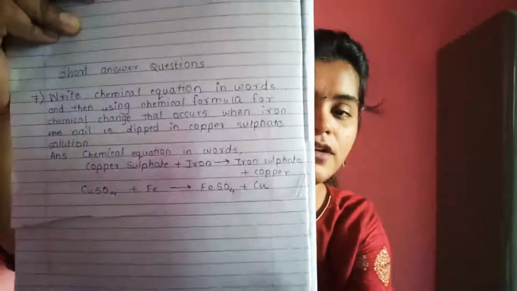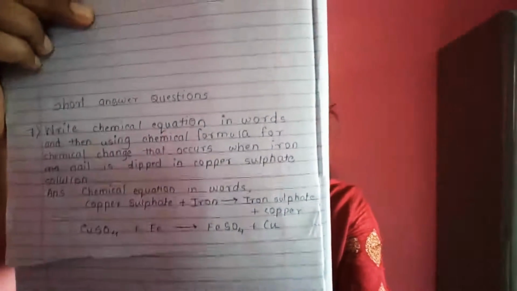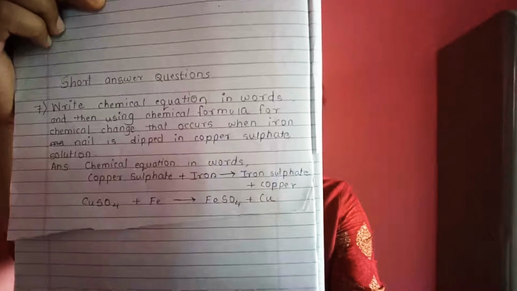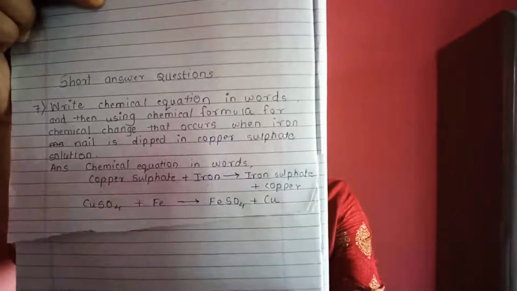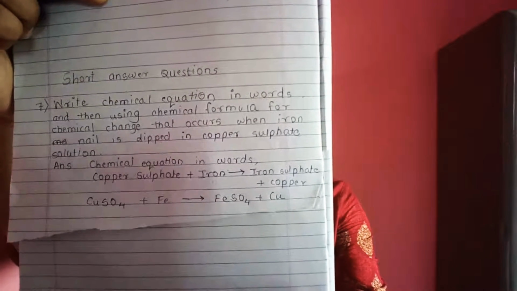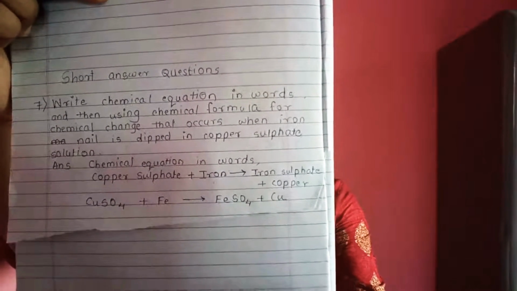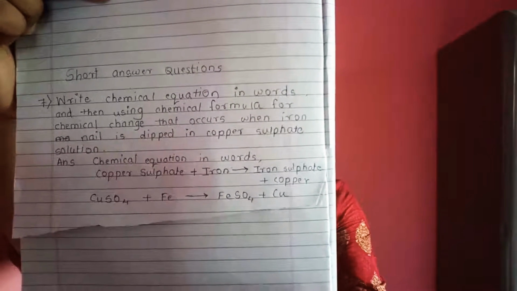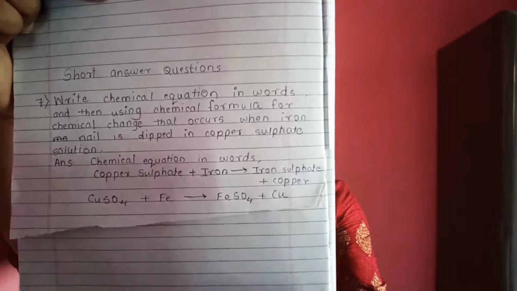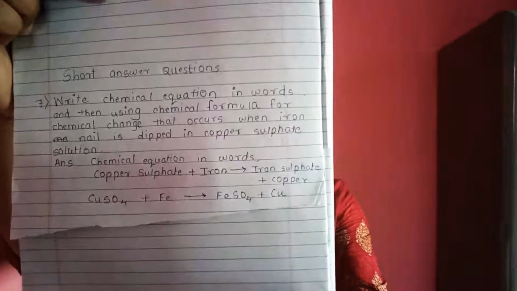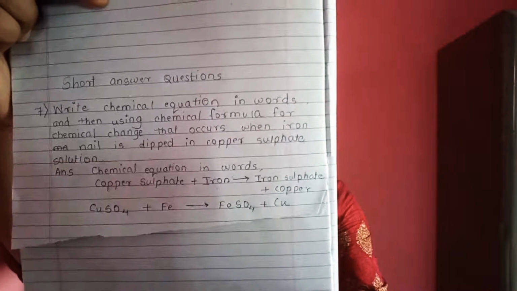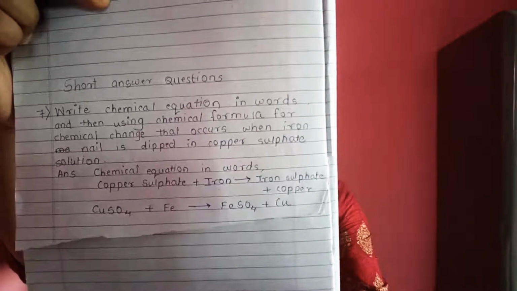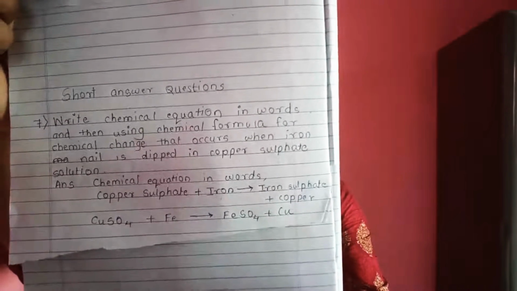Can you see the answer? First I have written the question, the full question, and after that I have written the word equation and then the chemical equation. So you have to write first the word equation, in which copper sulfate plus iron, then an arrow, it gives the products iron sulfate and copper.